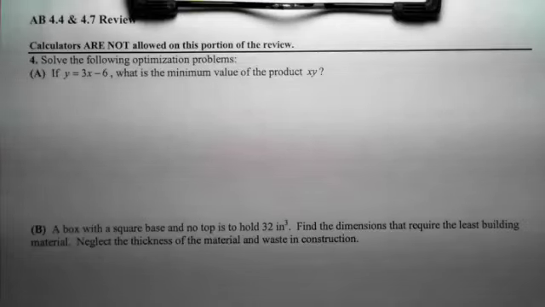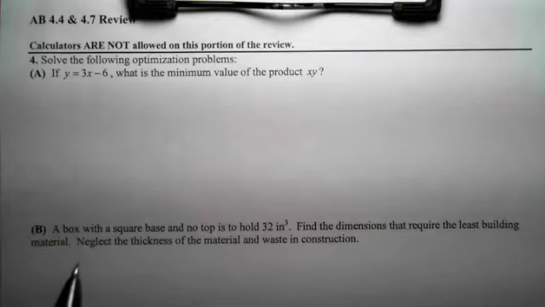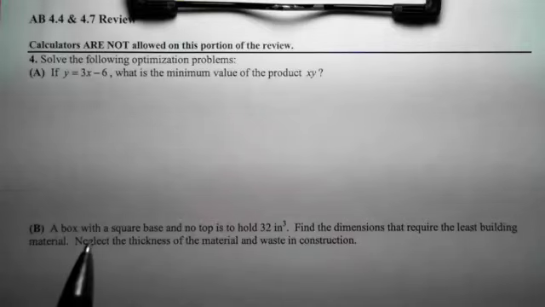So I will verbalize the justification on each of these just so that you kind of have a feel for how it'll work. But you're going to have to set up your model, take your derivative, etc. So if we look at part A, it says if y equals 3x minus 6, what is the minimum value of the product xy?